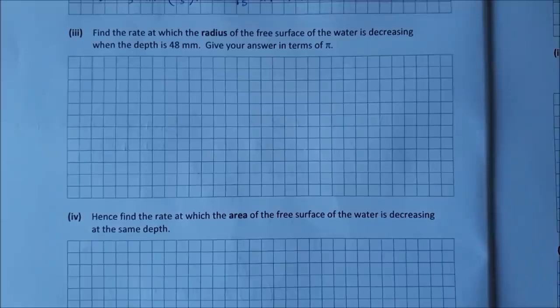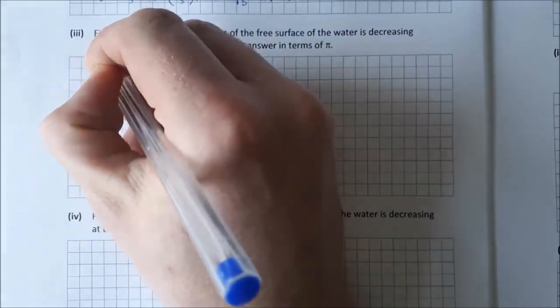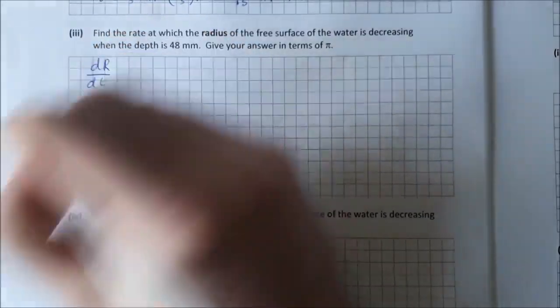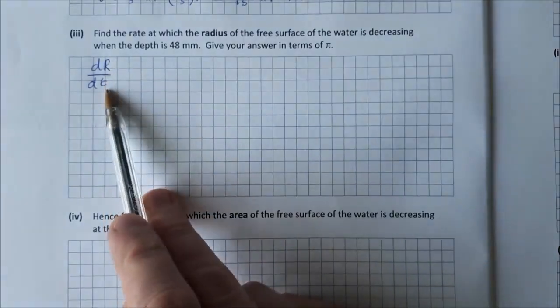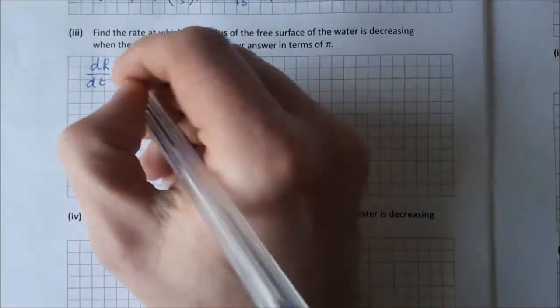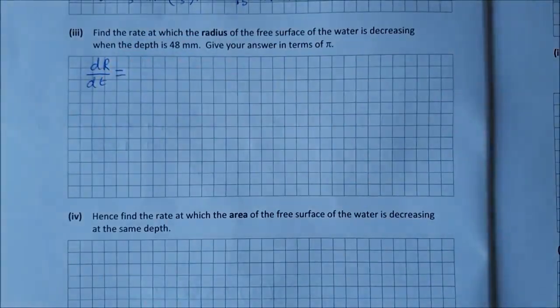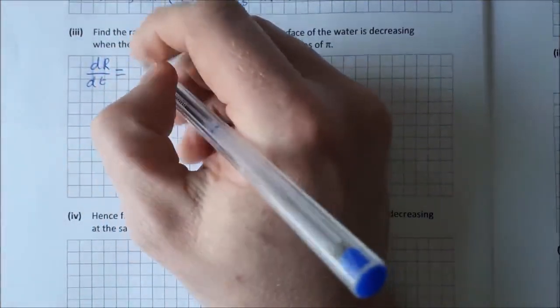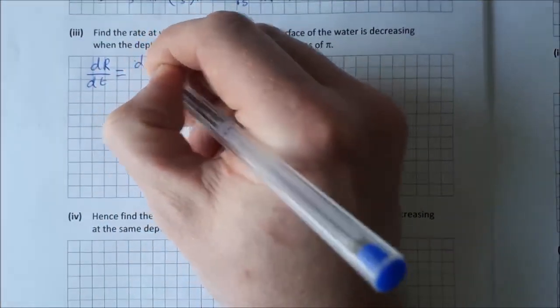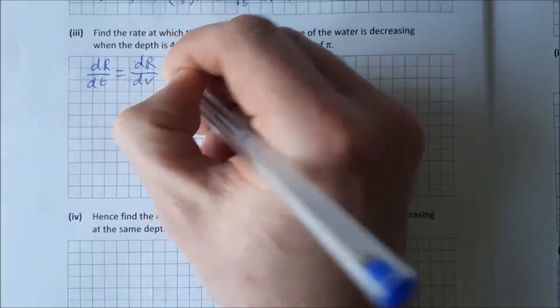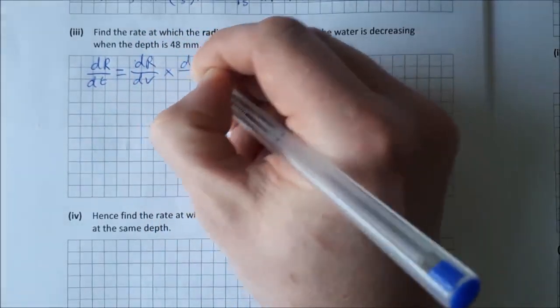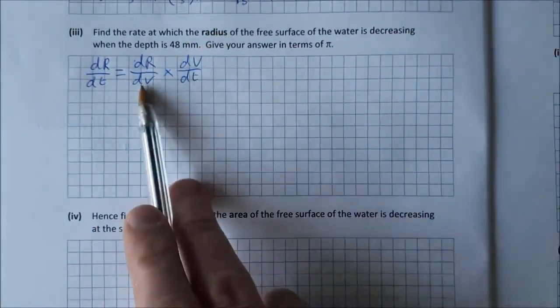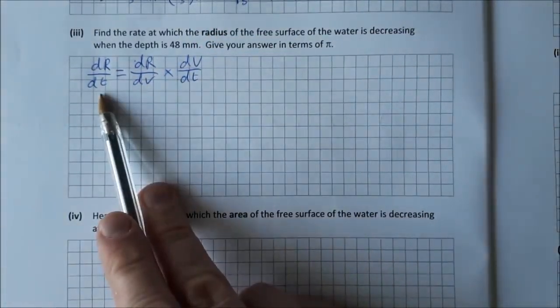So the rate at which the radius is decreasing, so that is dr/dt. Okay, the radius decreasing with respect to time. Now, I can't find that directly, so I'm going to have to use my chain rule to find that. So dr/dt is dr/dV times dV/dt. So if I can find both of these here, then I can find dr/dt.